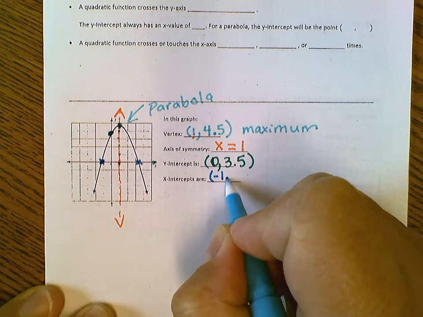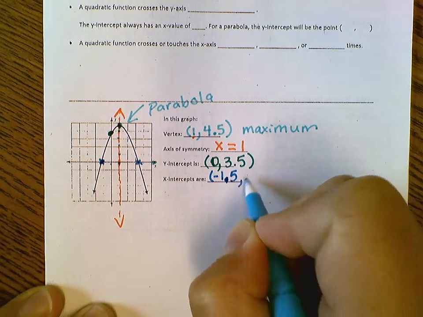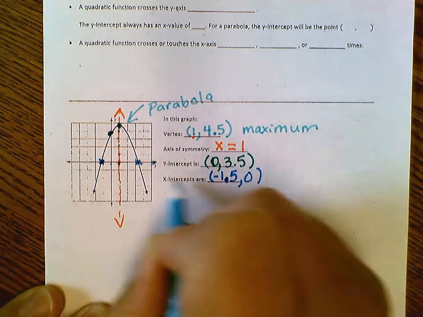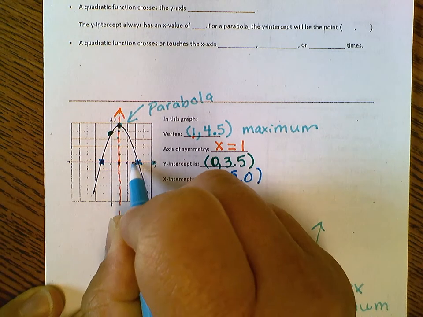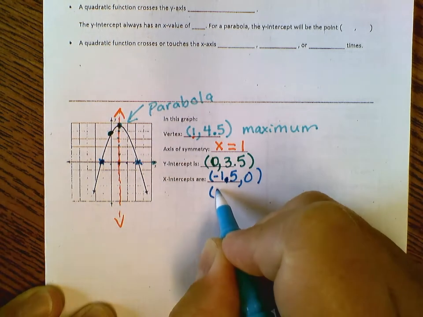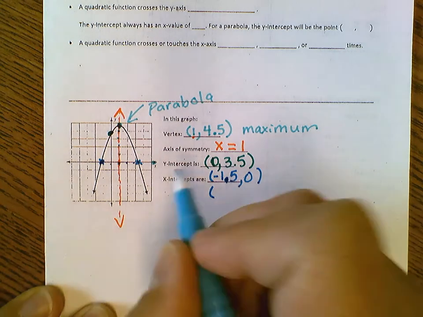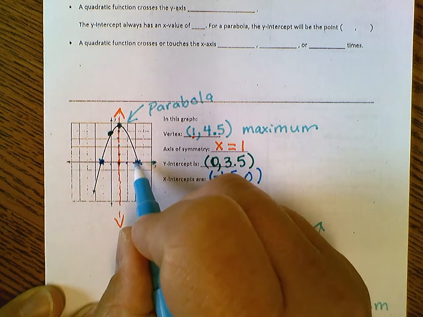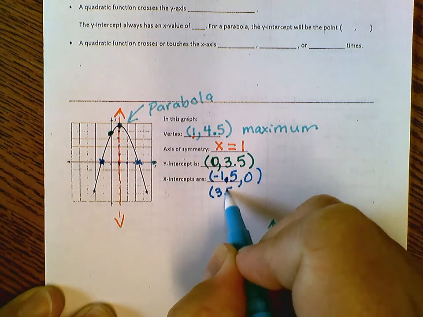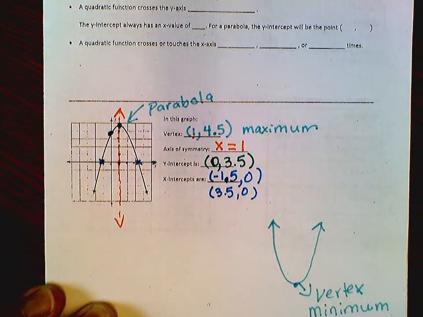It's a little further. We'll say -1.5, 0. And this x-intercept is 1, 2, we'll say it's 1, 2, 3.5, 0.